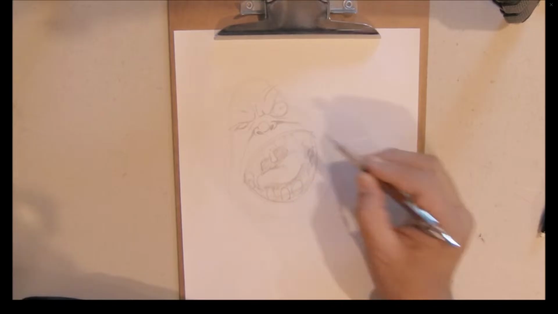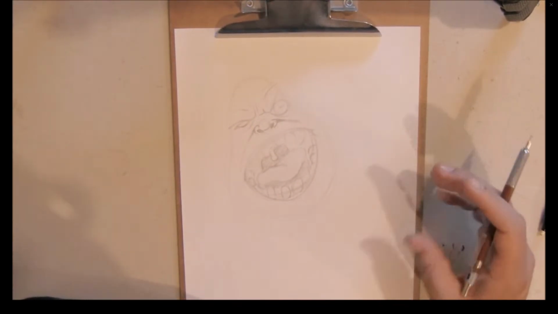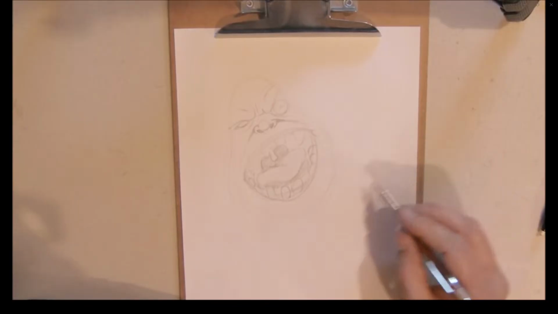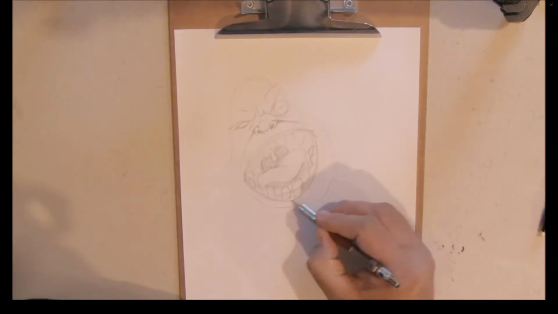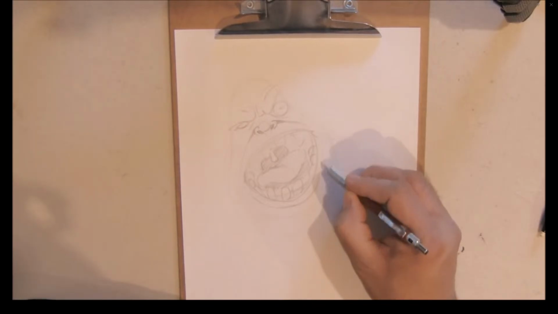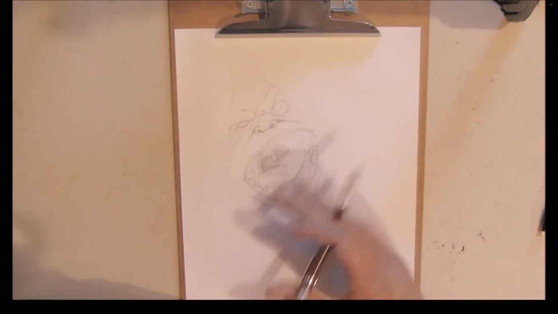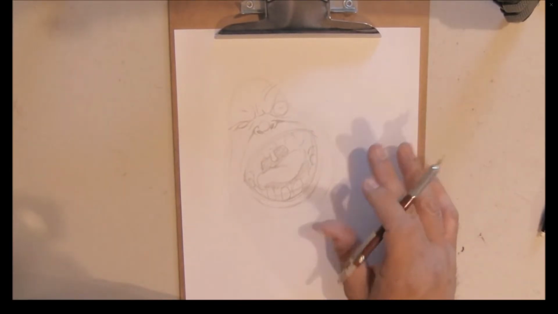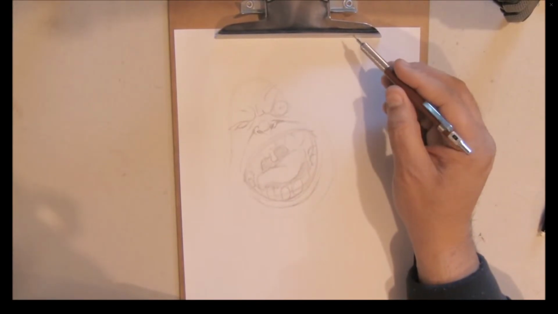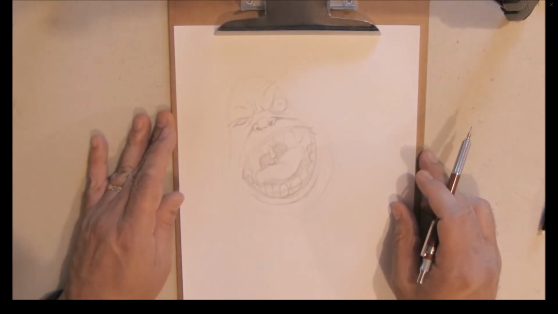Shade that in. And see, this is already coming out sort of cartoony because we exaggerated the mouth and whatnot. And it's going to have a stretched bottom lip. I still have to draw the details, the gums and things like that. But I'm trying to nail down the look for now. Oops.